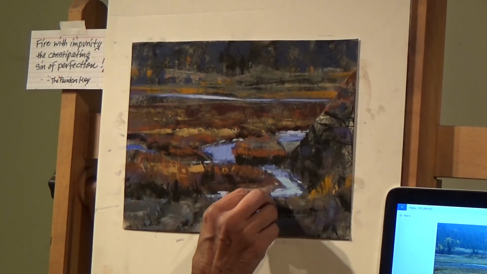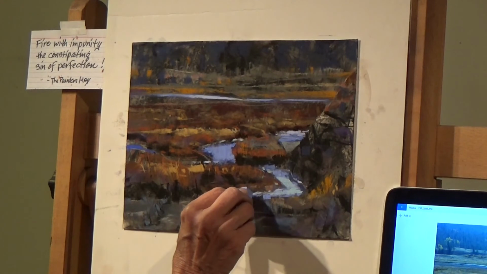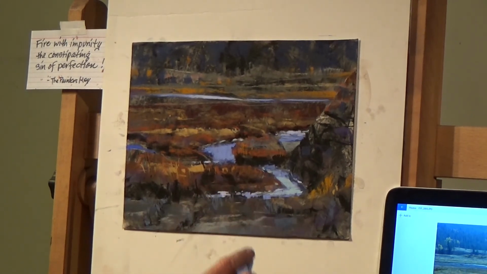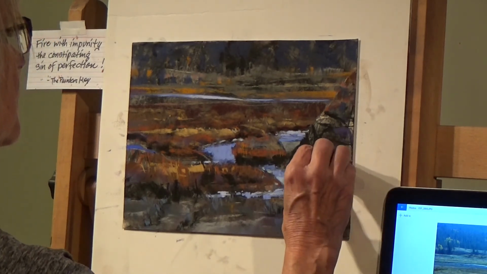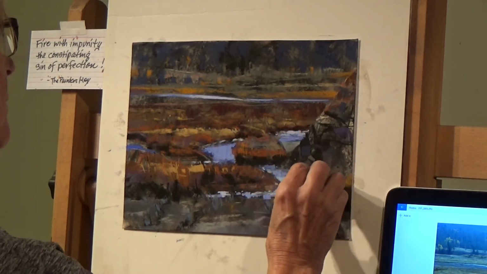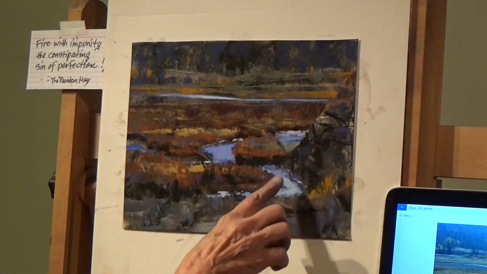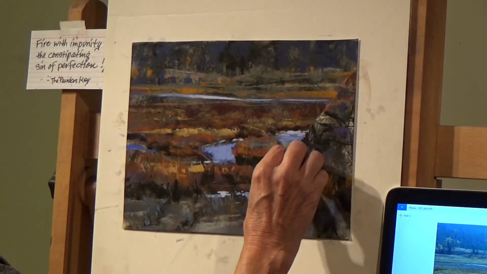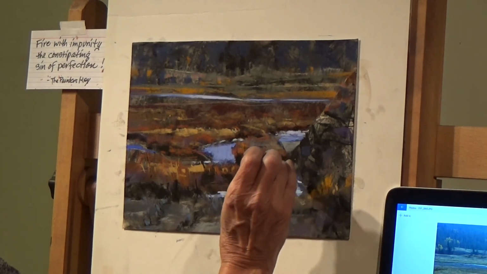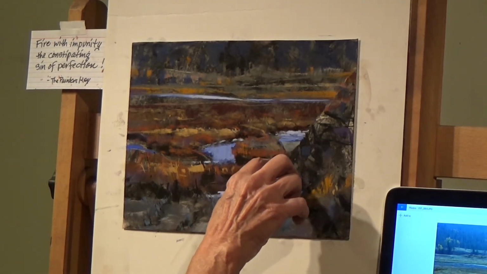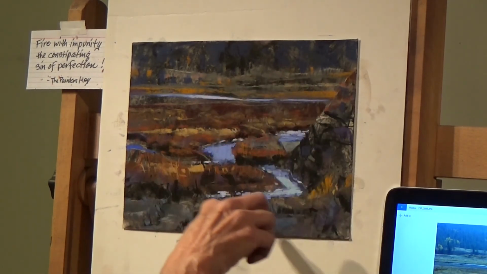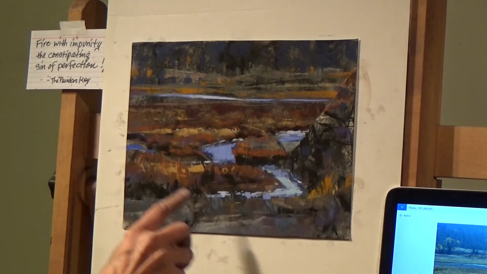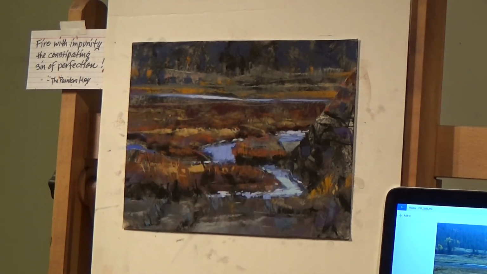A few strokes up front. A few more highlights there on the cliff. Gives it the impression of more rocks, jagged rocks on the hillside. There's the center of attention there. Brings your eye up into the back. And then you come back down and around.